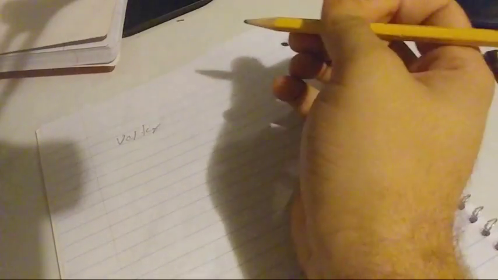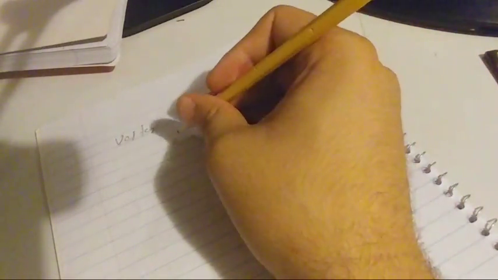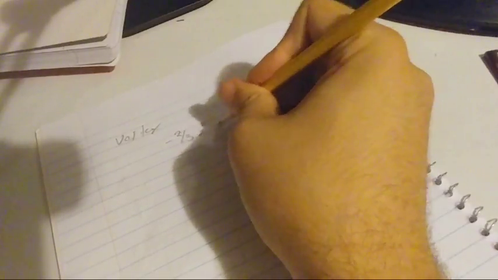This is for my period 10 class. Period 10 class, guys, you need to pay attention to this one. Find the vertex of, let's use this one for example, y equals negative 2 over 3 x squared plus 5. Really random example.